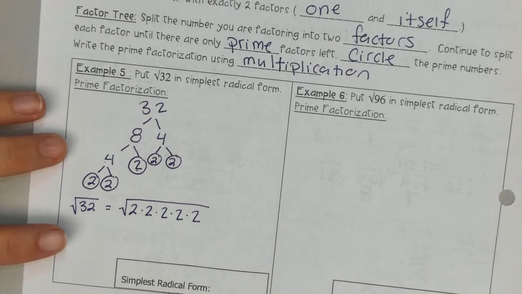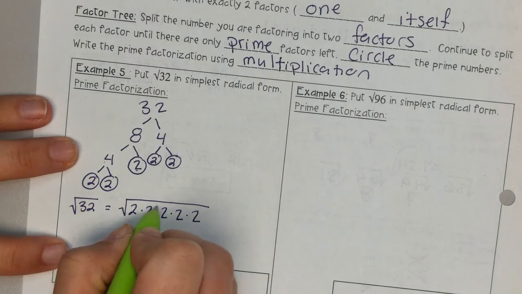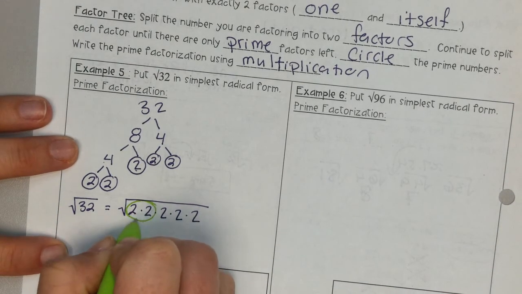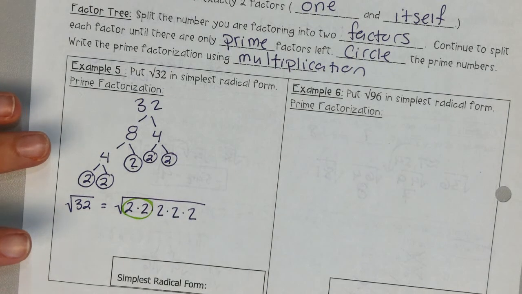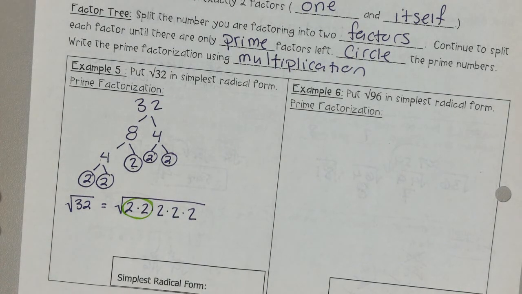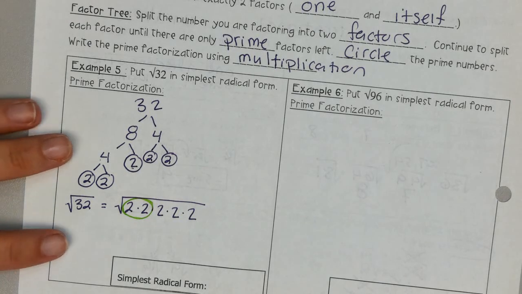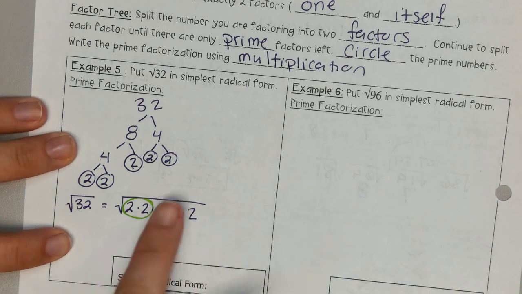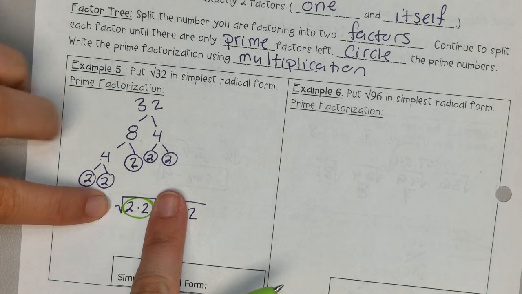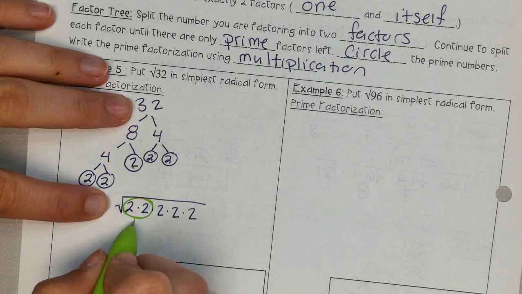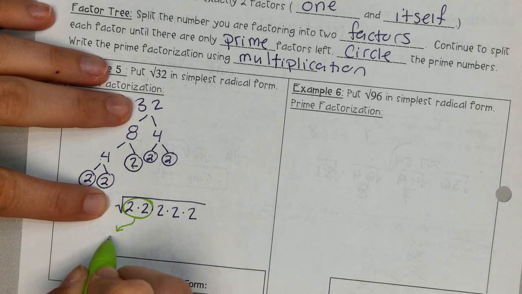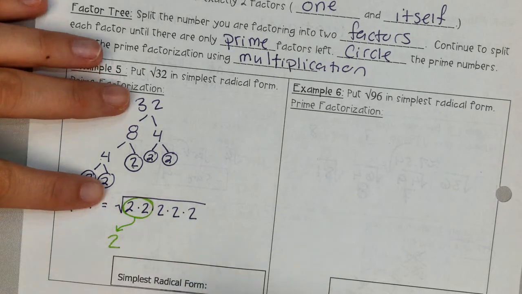Okay, our next step is to make some buddies. So here's a pair of 2's. Those 2's are exactly the same. They form a buddy. What is 2 times 2? And what's the square root of 4? 2. So 2 times 2 is 4. When I take the square root, I get 2 again. Anytime you make a buddy, you're going to put it outside the square root sign.